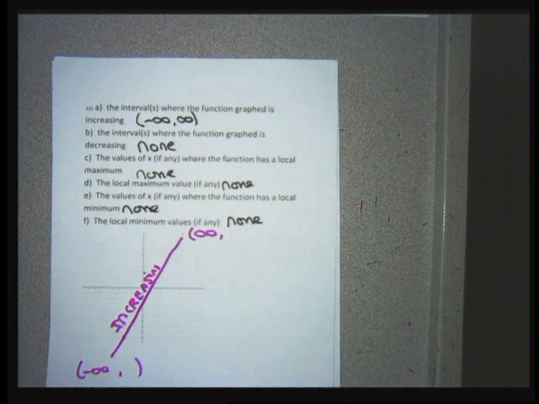And that's all there is to do for 22, because there aren't any peaks or valleys. It's only going one direction. It never changes from increasing to decreasing or decreasing to increasing. You need a change in direction to get a maximum or minimum value. This is a big deal.